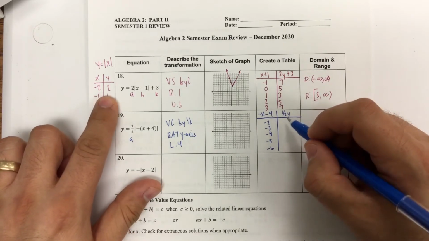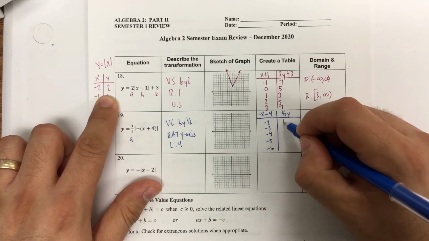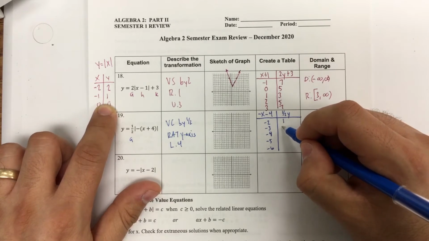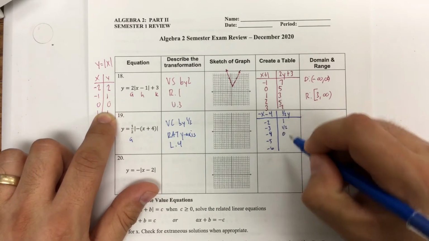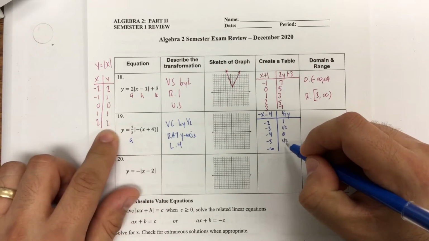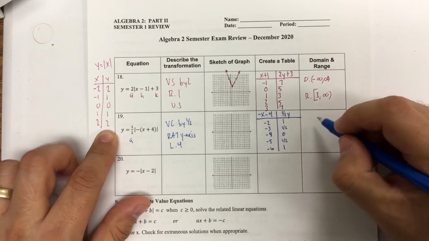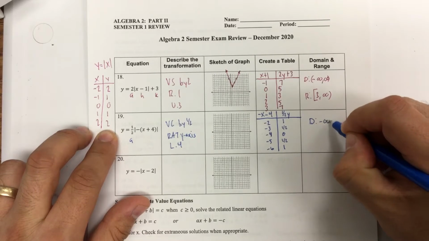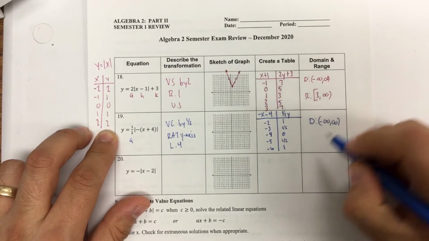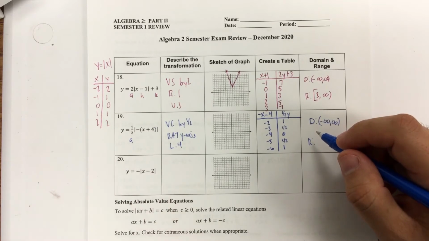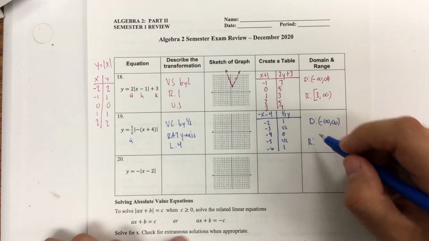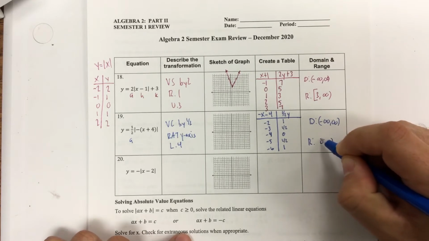Then here for the y's, we take half of these. So half of 2 is 1. Half of 1 is 0.5 or 1/2. Half of 0 is 0. Half of 1 is 1/2. And half of 2 is 1. So my domain will not change. It will still be all real numbers. And the range, it didn't move up or down, and it didn't reflect across the x-axis, so it's probably just going to be 0 to infinity, a bracket on 0.